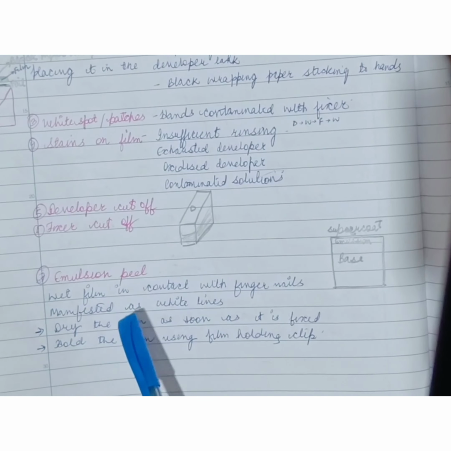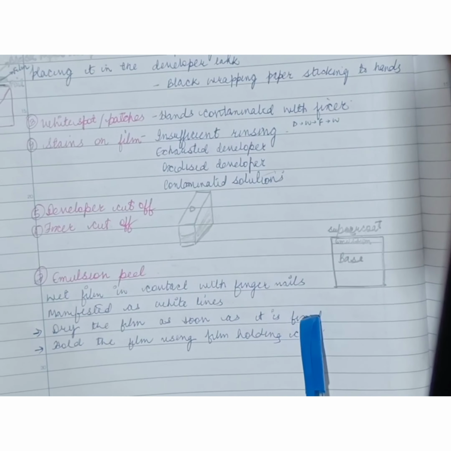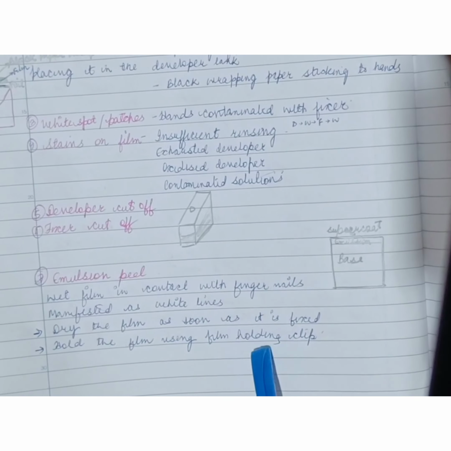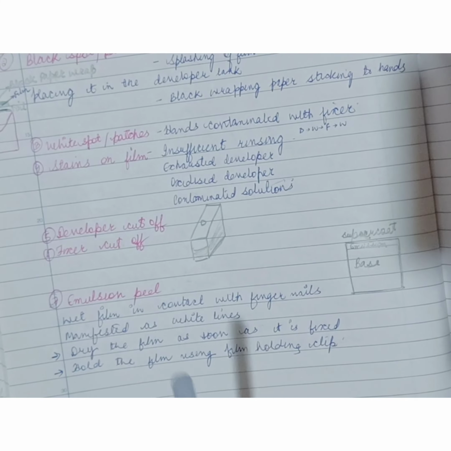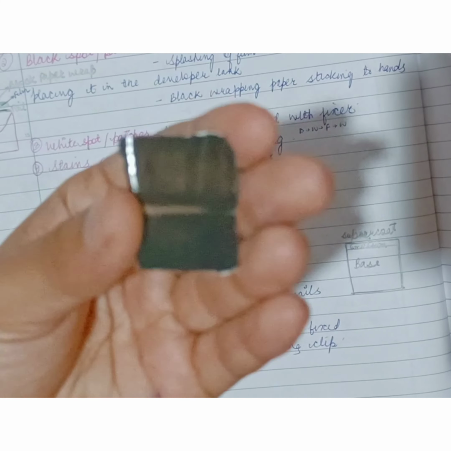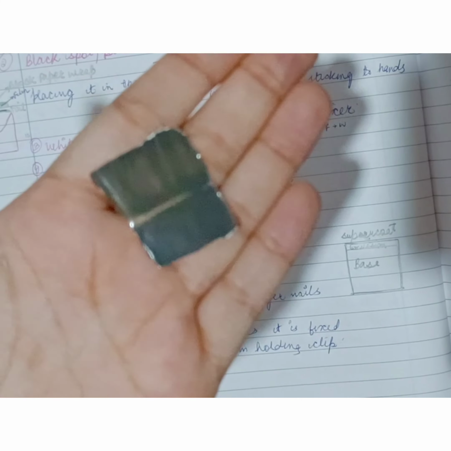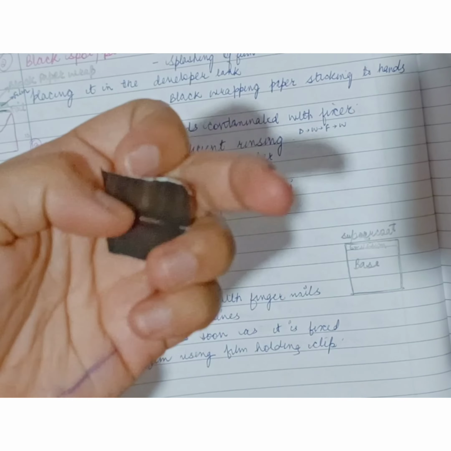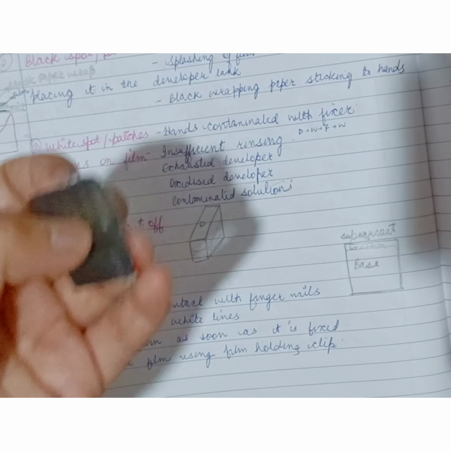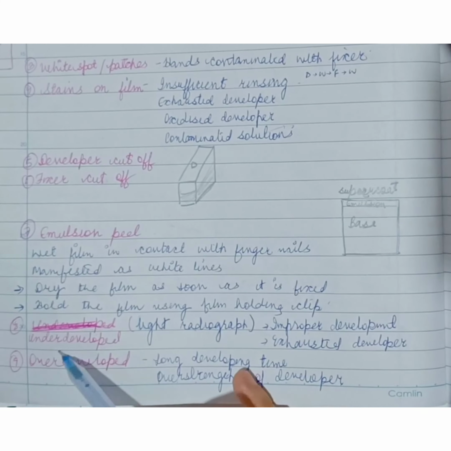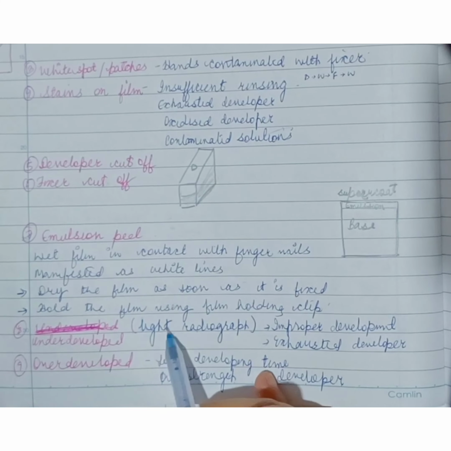Dry the film as soon as it is fixed, and hold the film using a finger holding clip until it is dried. Therefore, until the film is dried, we can hold the film like this in our hands or like this. But we cannot hold it like this if the film is still wet, because it will lead to the emulsion peel. Next processing error is an underdeveloped film, which appears as a light radiograph.